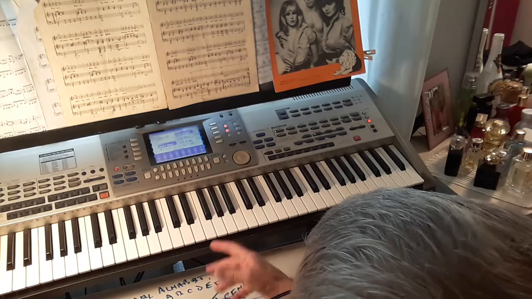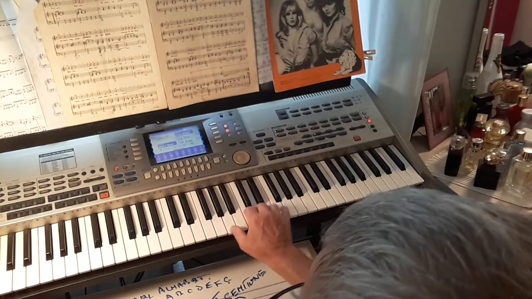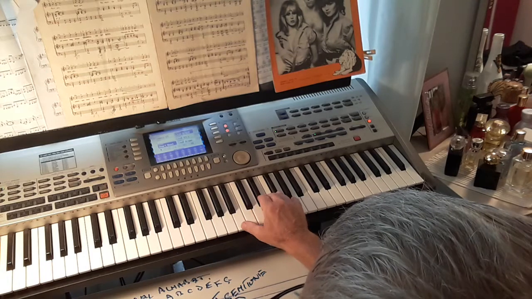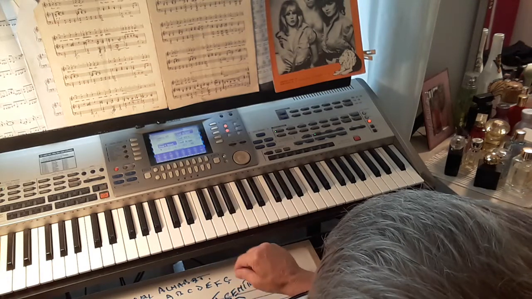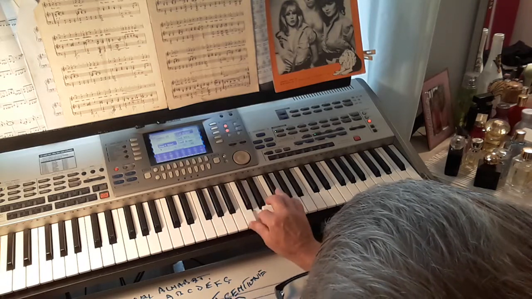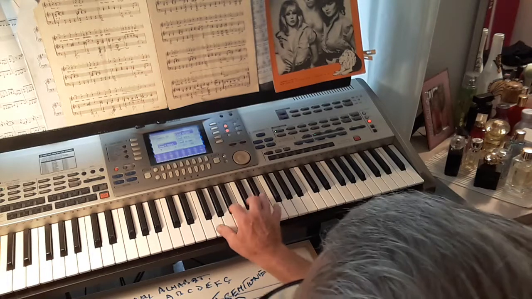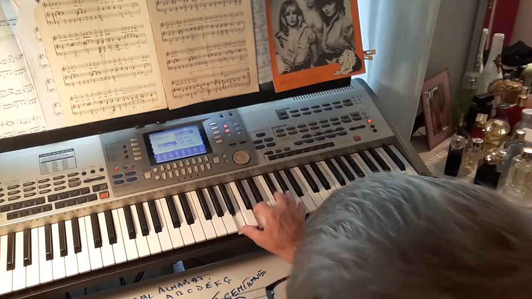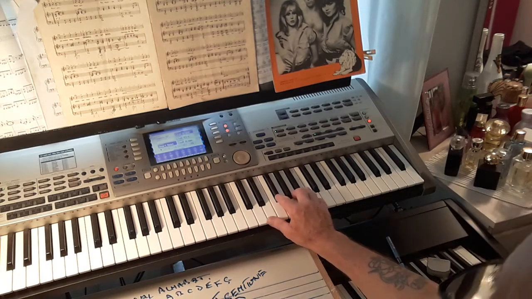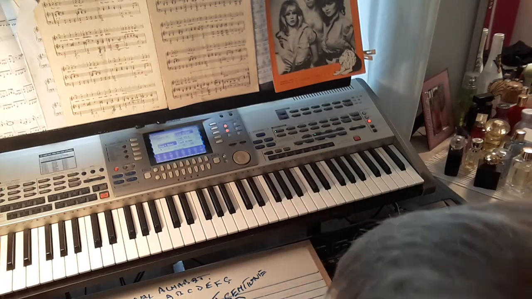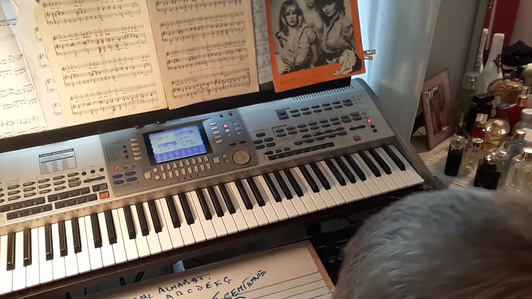Say if we were doing G major, it would be G, A minor, B minor, C, D, E minor, and then F sharp diminished and back to G. So you've got those chords on there exactly the same.